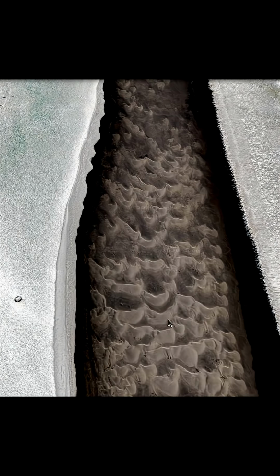So here's another good one, and you've got a line of sediment, which would be a drumlin. Another drumlin over here, and when you zoom in, again, you've got all of these streamlined ripples.